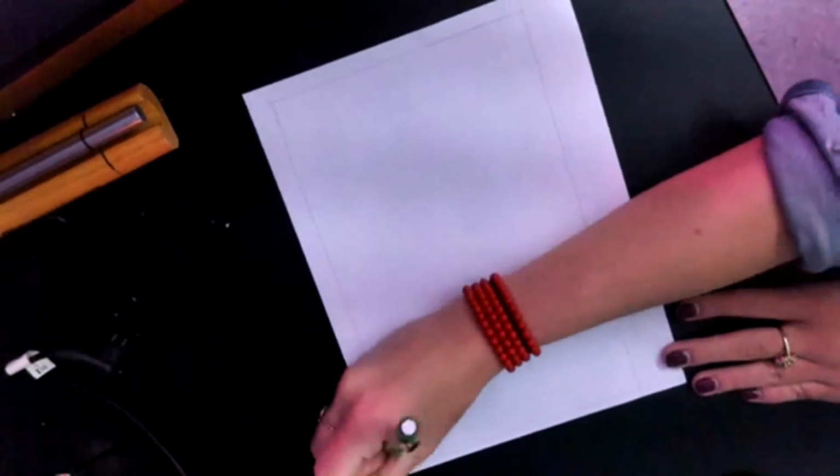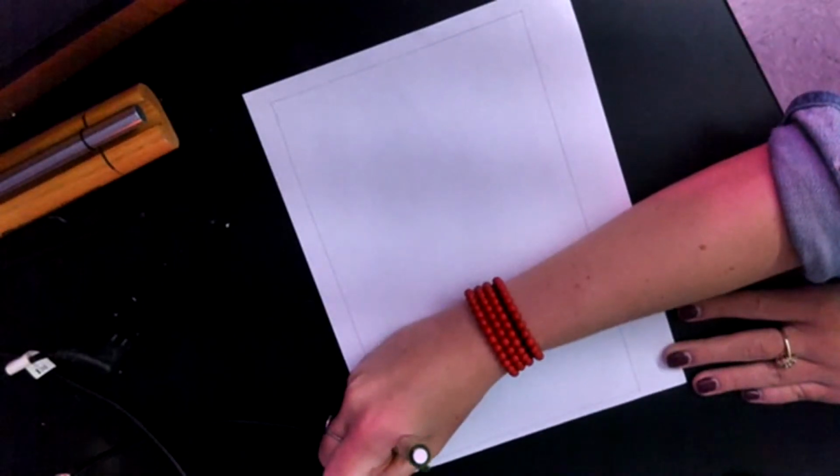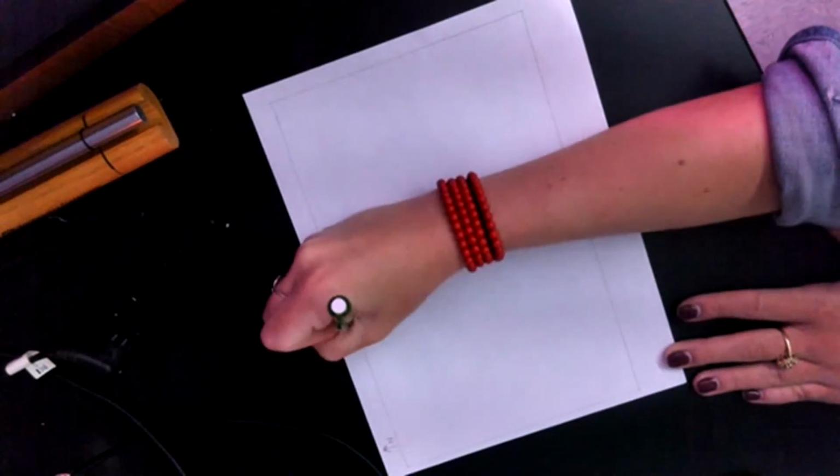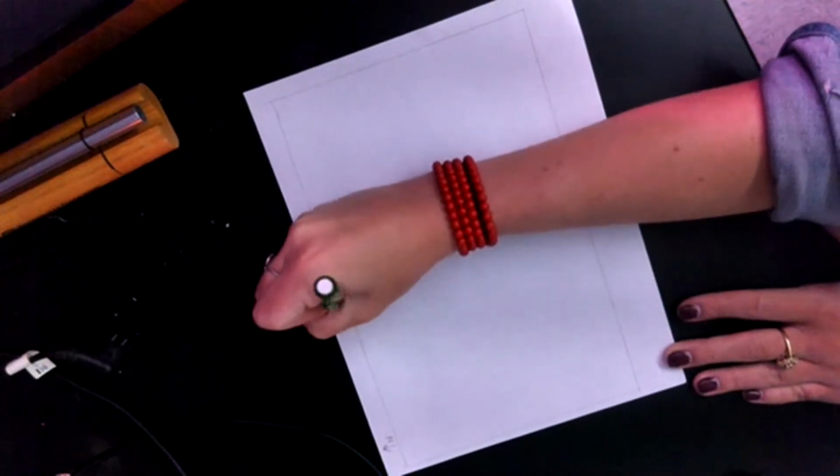So I've got my arrow. Sorry, I'm trying to work with this document camera. And then I knew that this wall was 51.5 centimeters. So now my other walls go down to that other black dot.